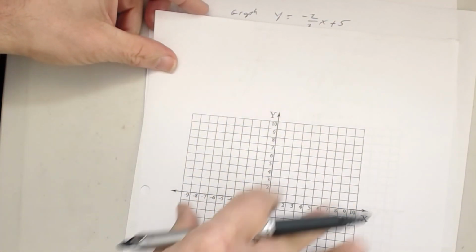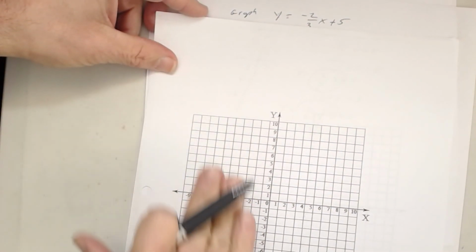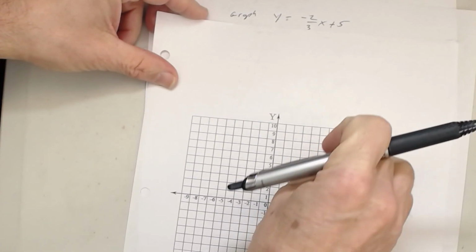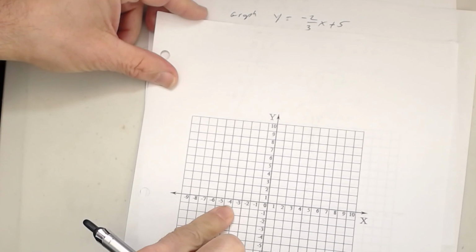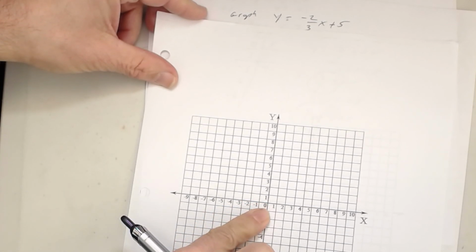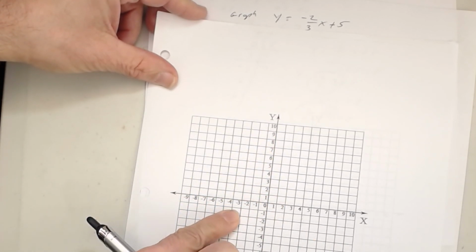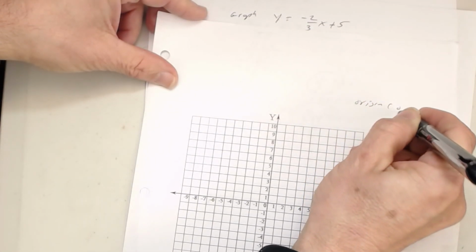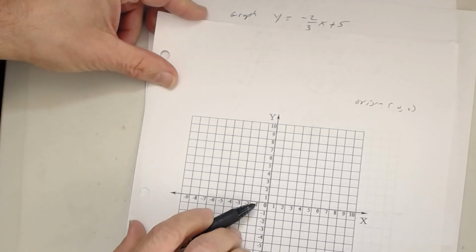Remember, points go on the coordinate plane. A coordinate plane is divided into 4 quadrants: 1, 2, 3, 4. A point will either lie in a quadrant or on an axis. To plot a point, where do you start? At the origin. The origin is where the x and the y axis intersect. What are the coordinates of the origin? 0, 0. Good. When plotting a point, you start at the origin.